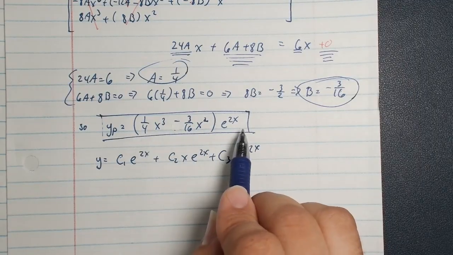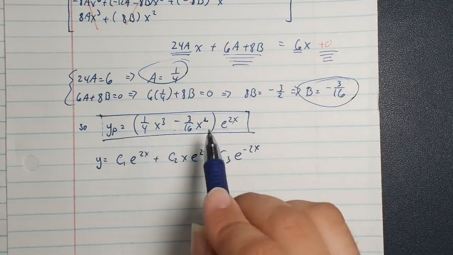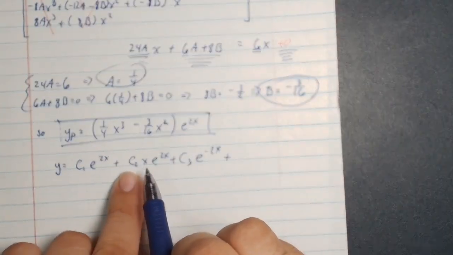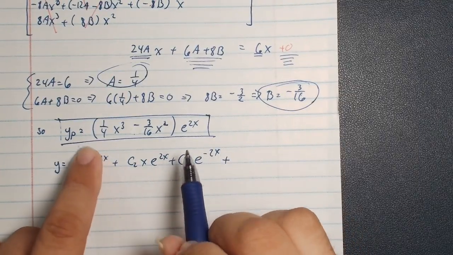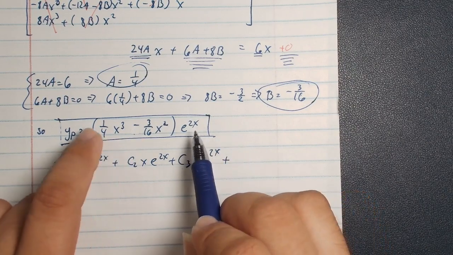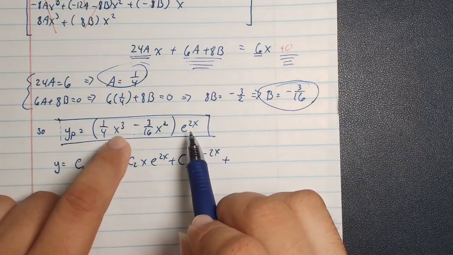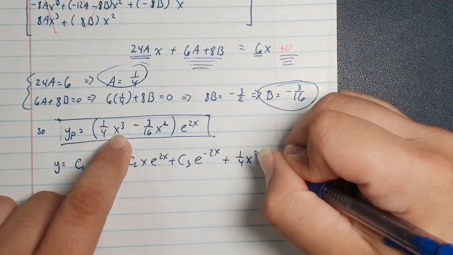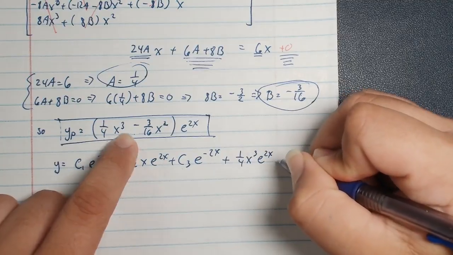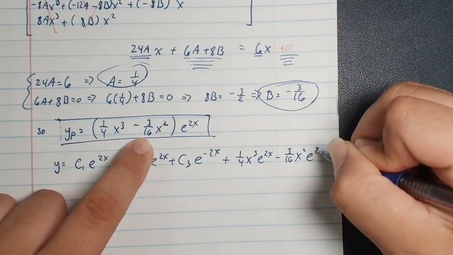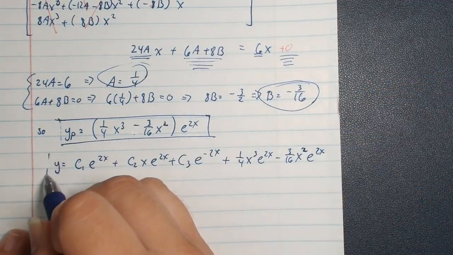If you want to write it exactly the way it is here, awesome. If you want to distribute, that's fine too. I will distribute just so I can highlight something here in a moment. So my particular solution will be 1/4 x cubed e to the 2x minus 3/16 x squared e to the 2x. And that would be our solution.